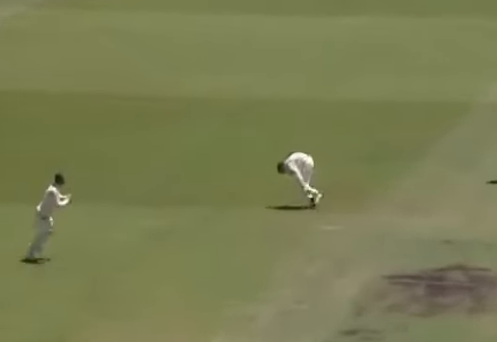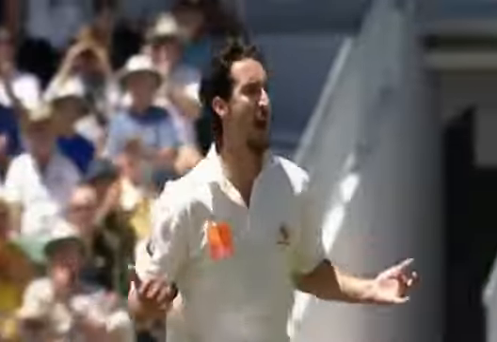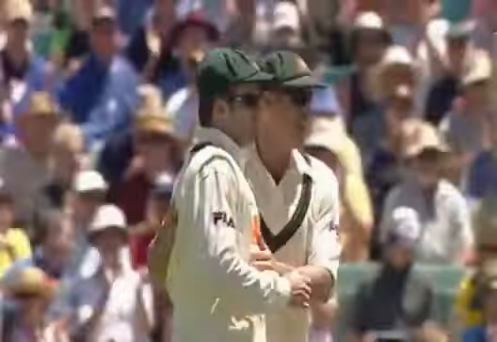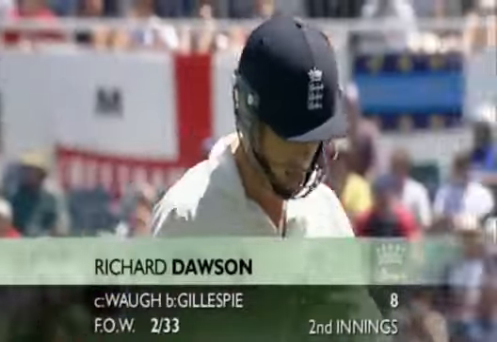And for the drive, and that's a good catch in the gully. It went sharply to Stephen Waugh's right. And Jason Gillespie has struck early this morning for Australia. Richard Dawson has gone for 8. And England 2 for 33.